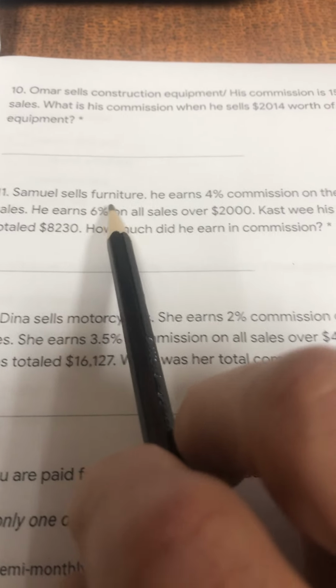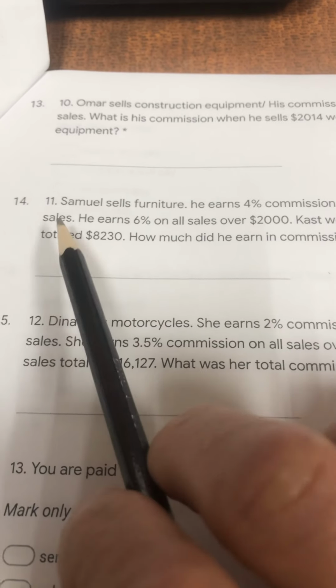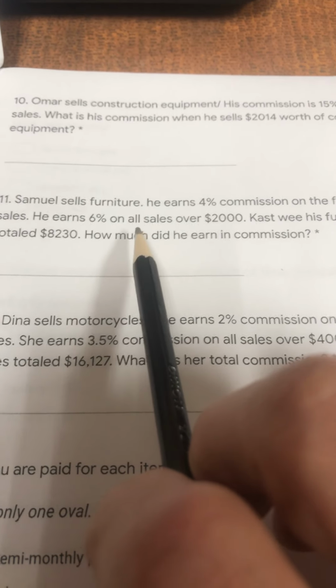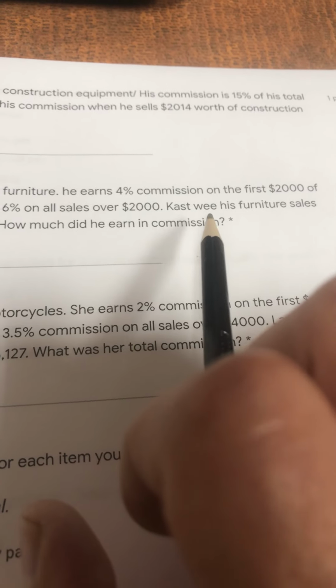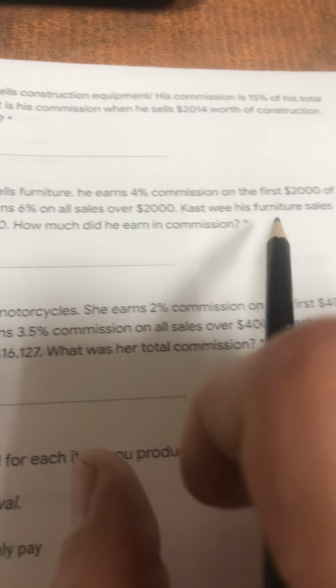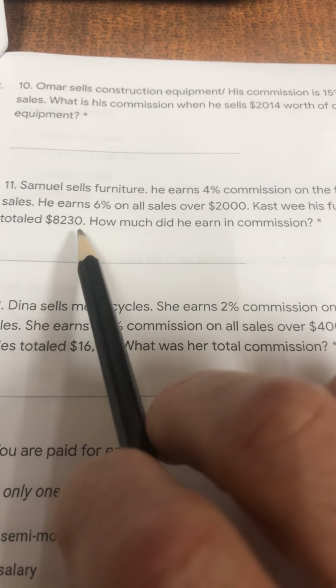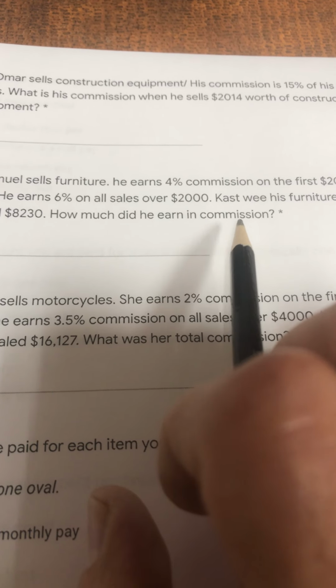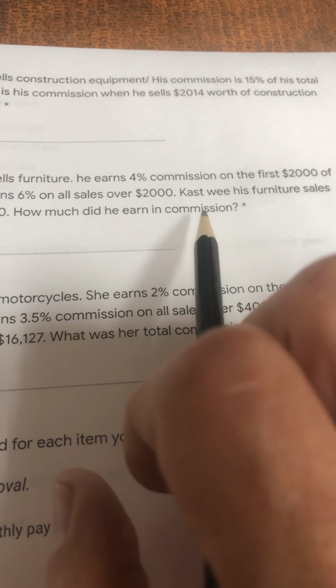Number 14, Samuel sells furniture. He earns 4% commission on the first 2,000 of sales. He earns 6% on all sales over 2,000. So I think it's supposed to say last week his furniture sales totaled 8,230. How much did he earn in commission? So you're just looking for the commission here.